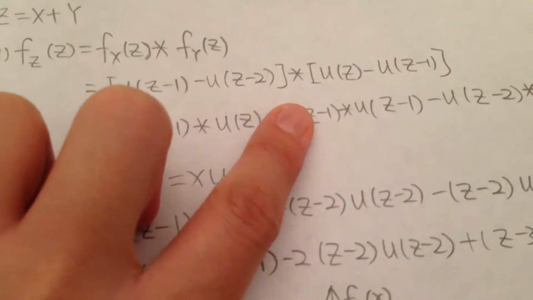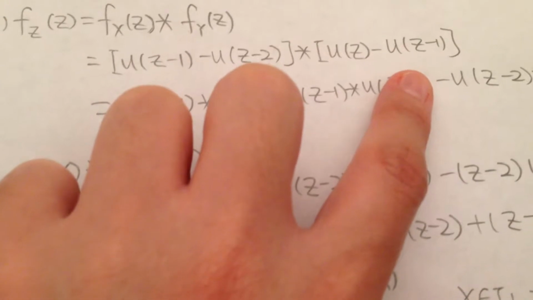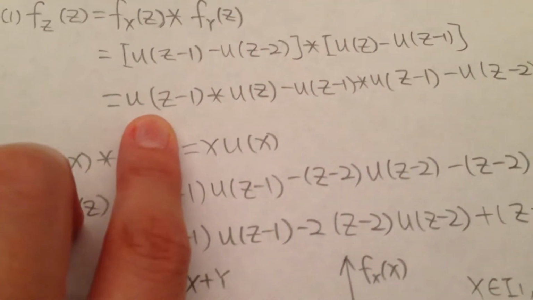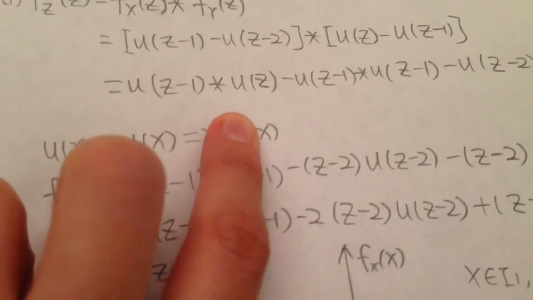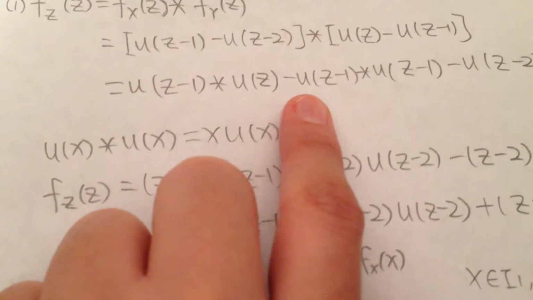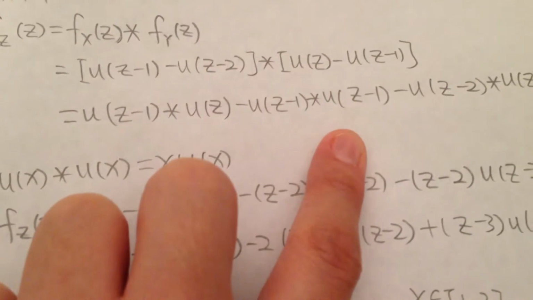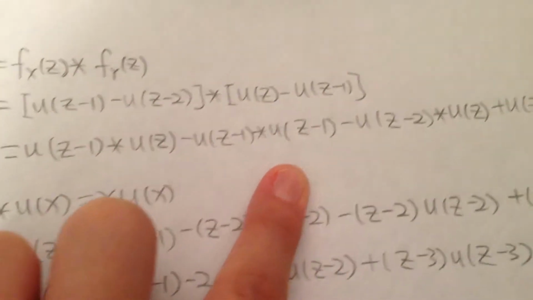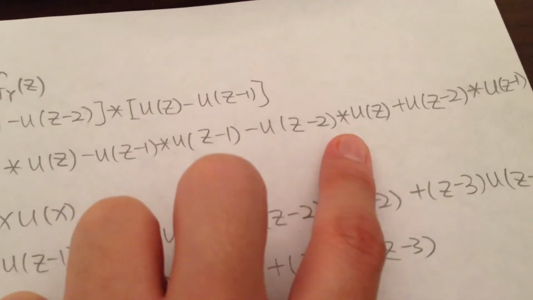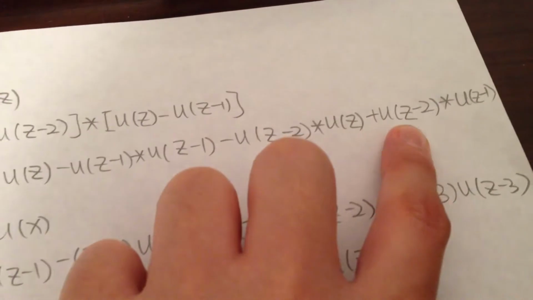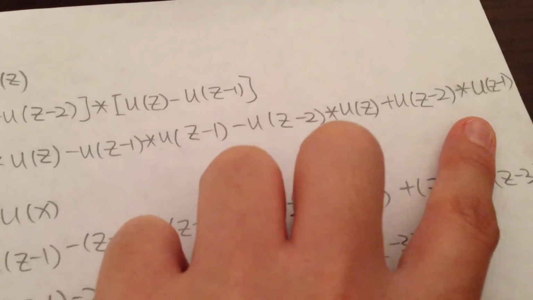u(z) minus u(z-1). Then this equals u(z-1) convolved with u(z) minus u(z-1) convolved with u(z-1) minus u(z-2) convolved with u(z) plus u(z-2) convolved with u(z-1).